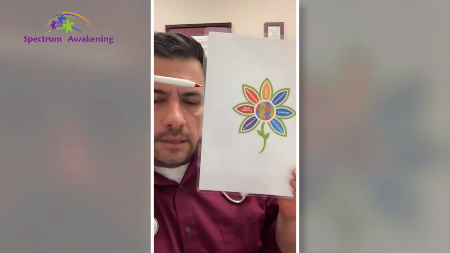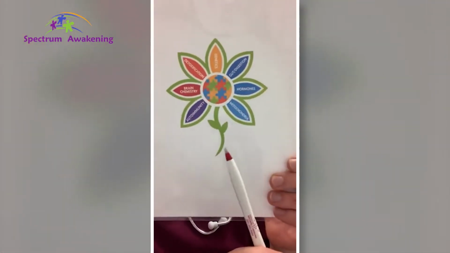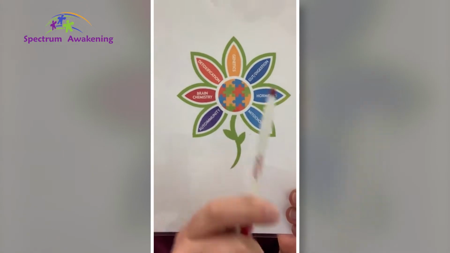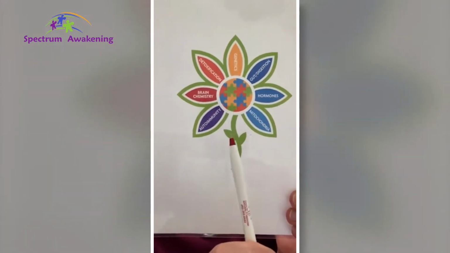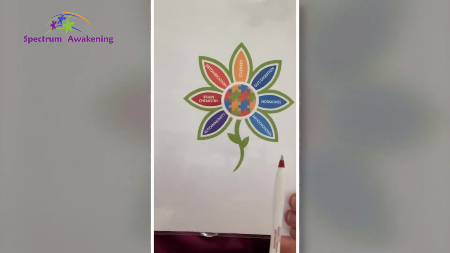This is a drawing I had done a few years ago that highlights the different medical aspects that can be affected by autism, should be tested and should be treated. So we're going to walk through these and see what you think. So I drew a flower. We had a flower drawn and little puzzle pieces for autism. These are the 7 different medical aspects of autism that we look at.